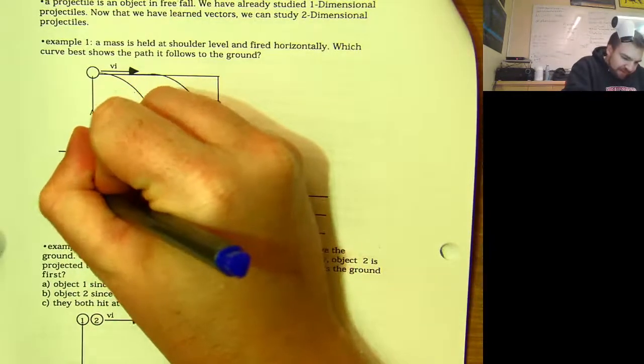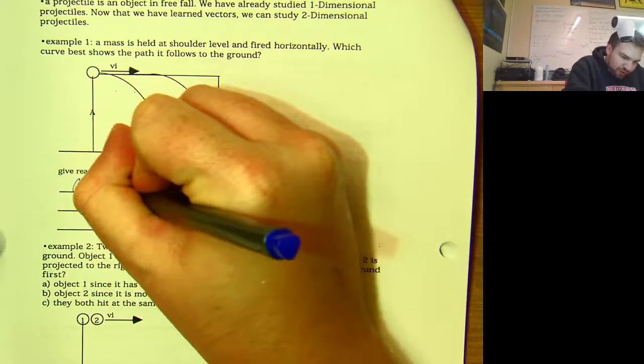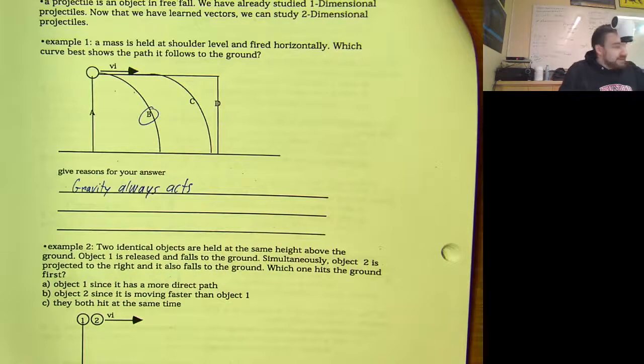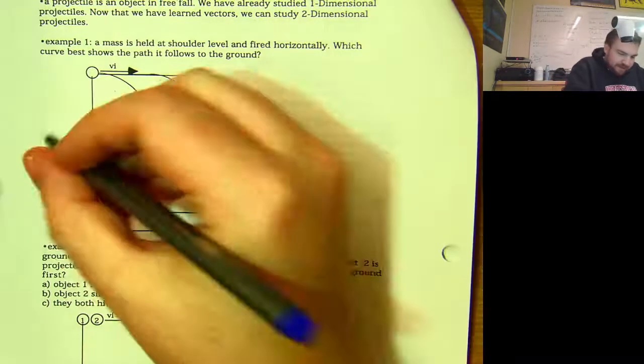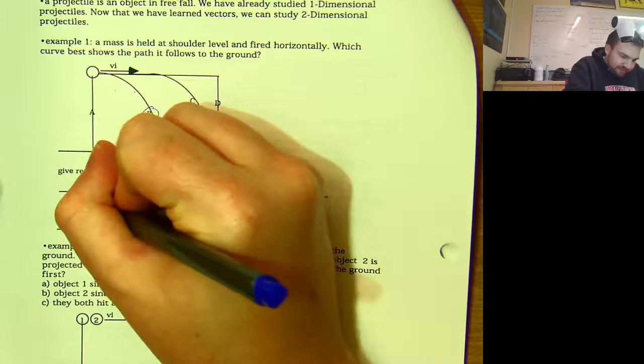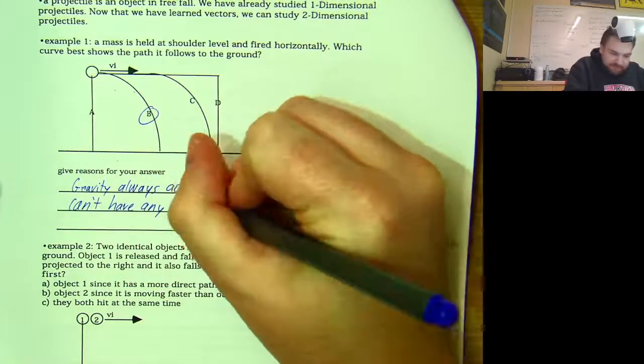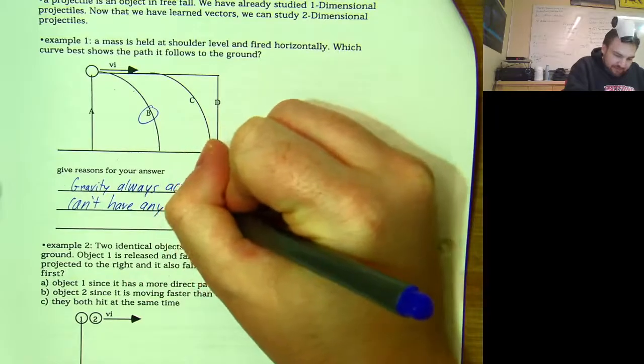Because gravity always acts. And this is something that's important to remember because students, you'd think that would be common sense, but students often forget that. So you can't have any flat path.